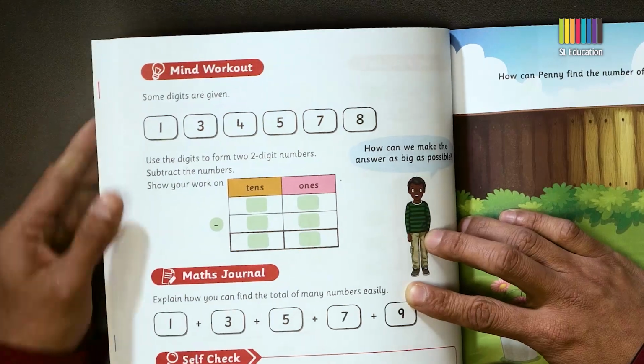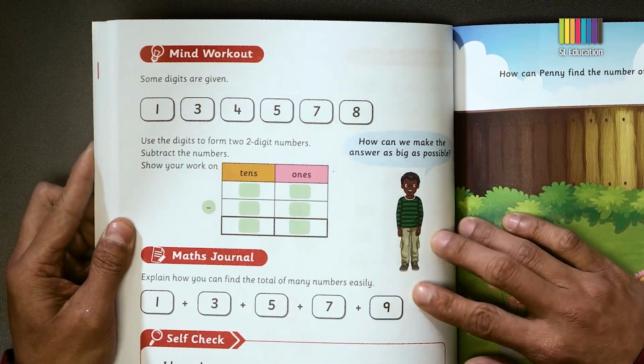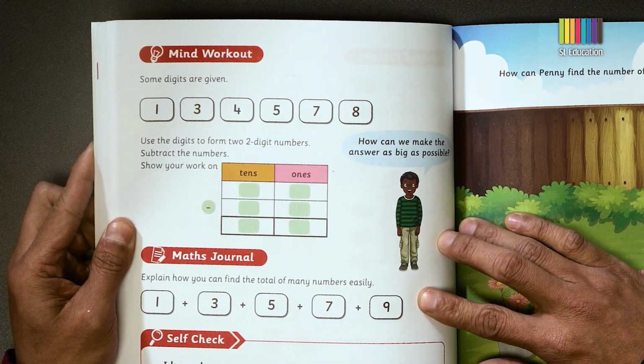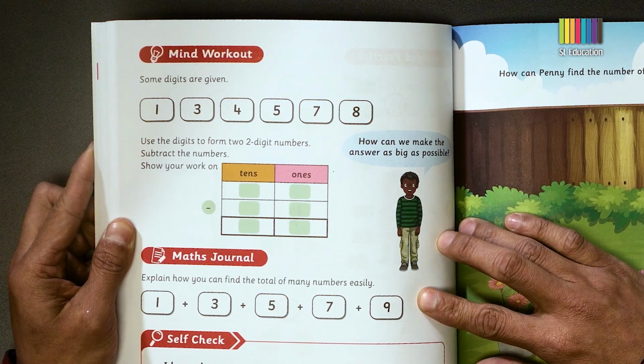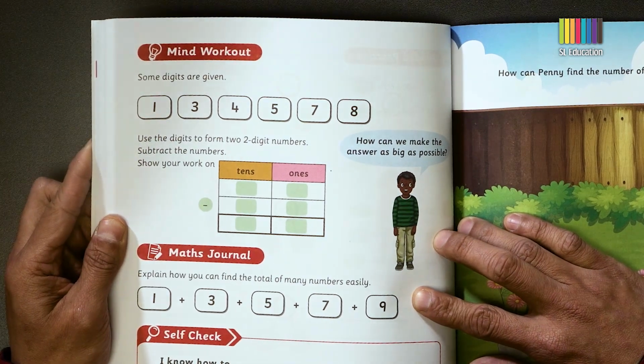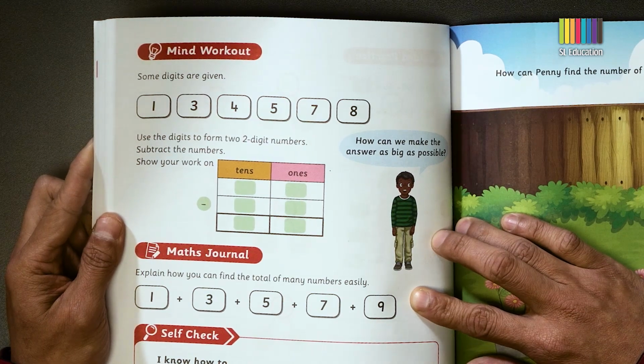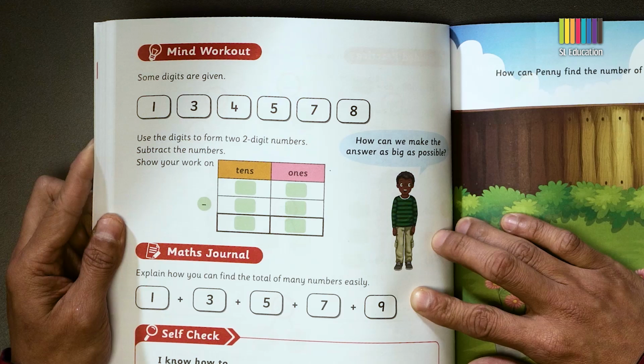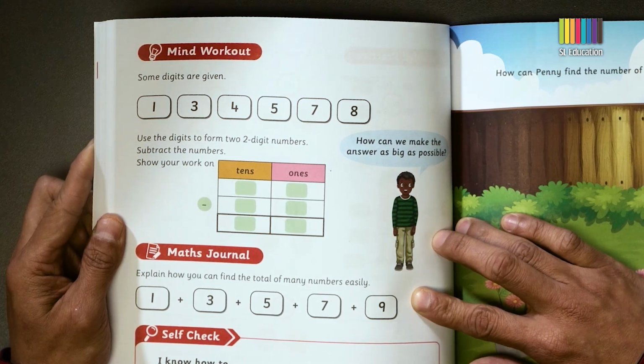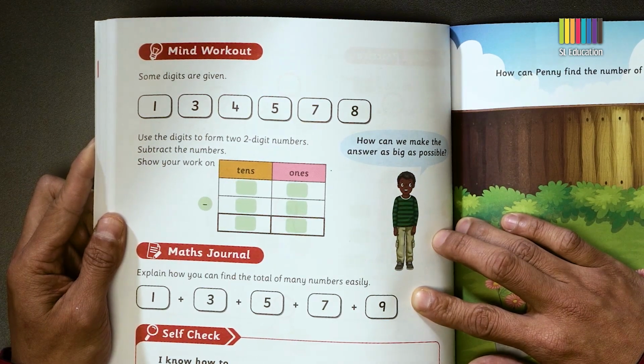For the more advanced learners, they too have ample opportunities to extend and enrich their learning. For example, the mind workout. The mind workout is for enrichment. In this example, students are given 6 digits, and they are asked to use the digits to form 2-digit numbers, and from there to subtract the numbers.